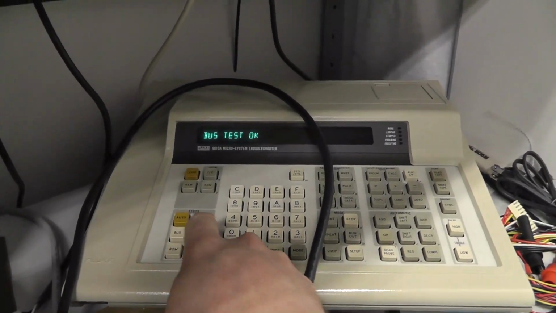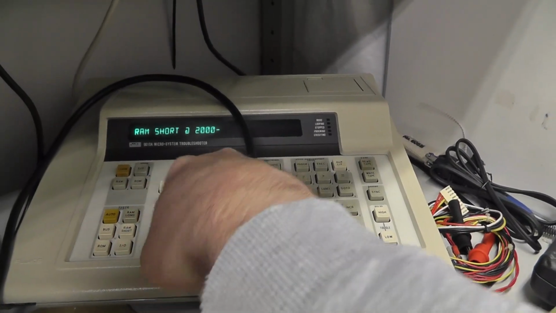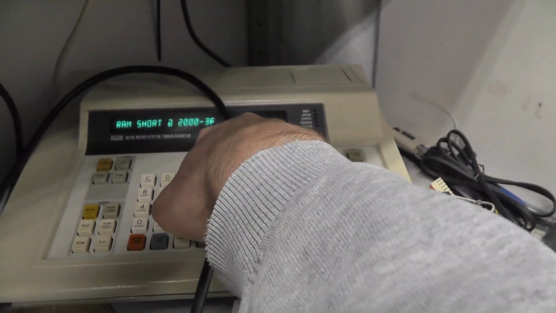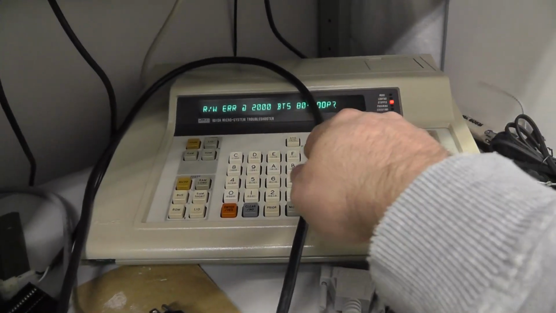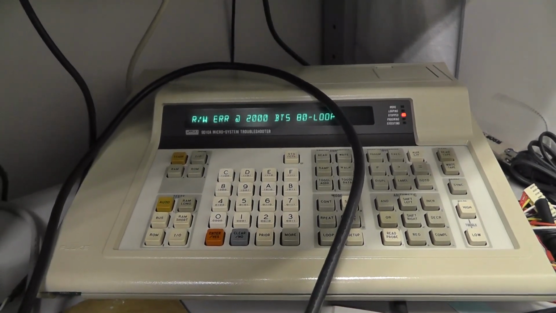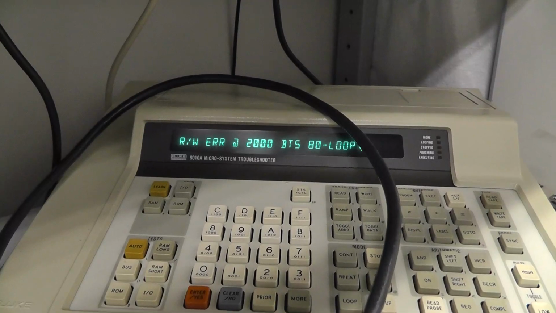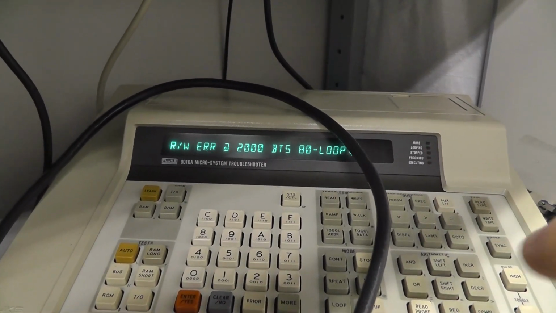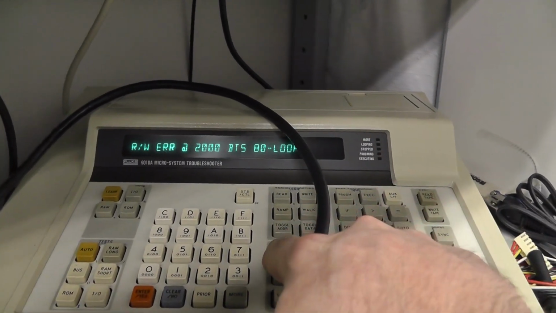Bus test is okay. We're going to do a RAM short, 2000, enter, 3FFF, enter, and we get an error right away, a read-write error to address 2000, BTS 80. So I'll figure out the hex of that real quick. But let's go ahead and hit continue.